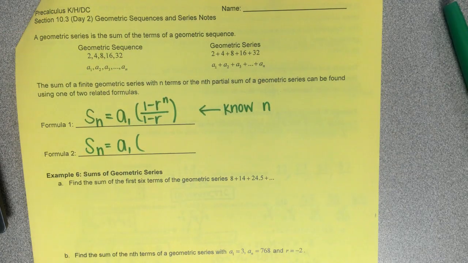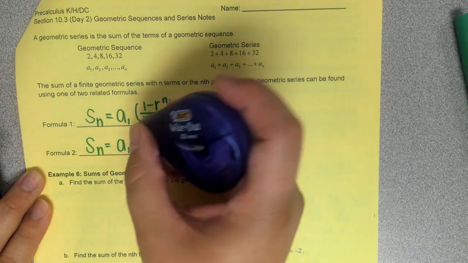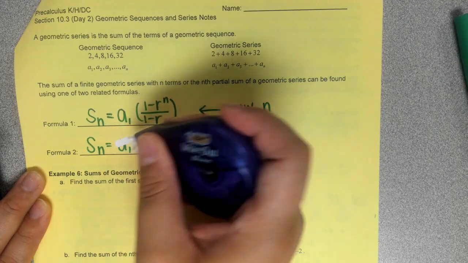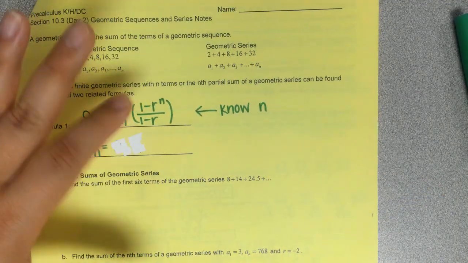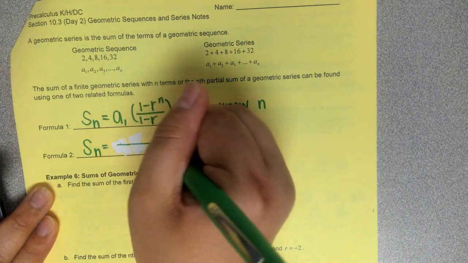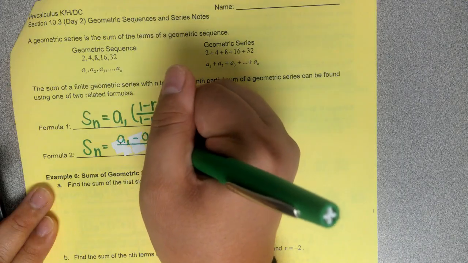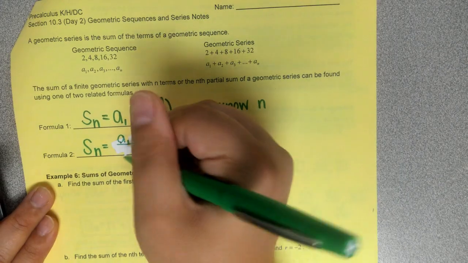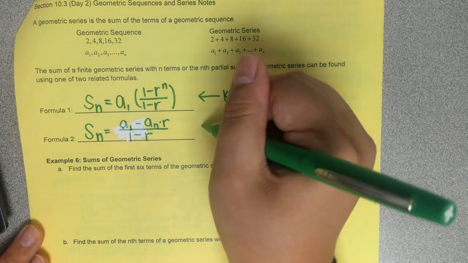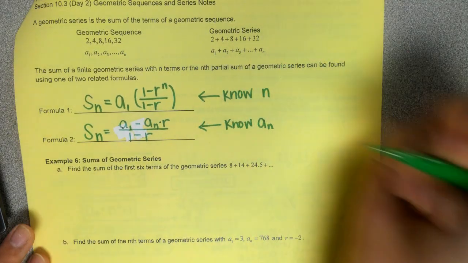If you don't know what n is, a of 1. Oh, I'm sorry, I did that wrong. Got ahead of myself. Ooh, this is going to look ugly. My bad. It looks ugly. It is a of 1 minus a of n times r over 1 minus r. This is if you know a of n.